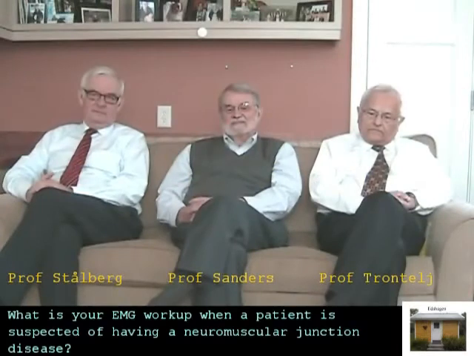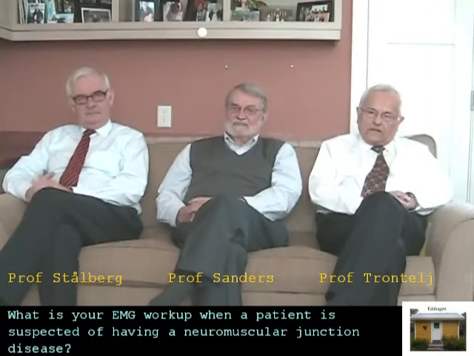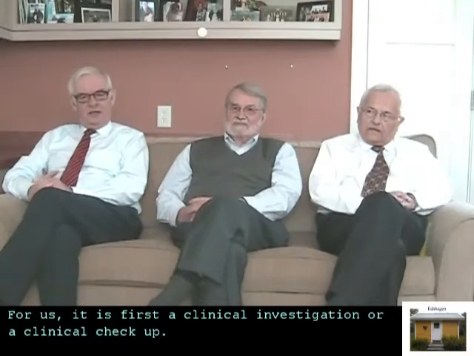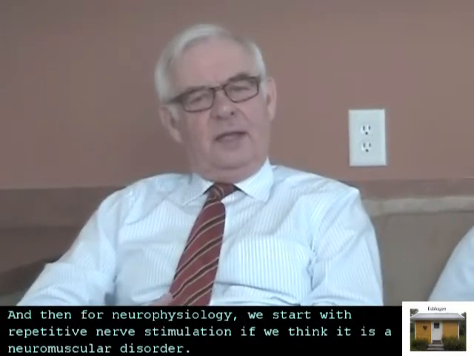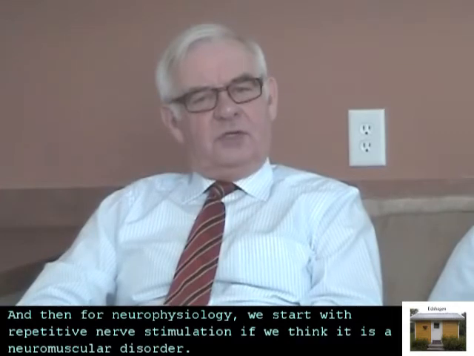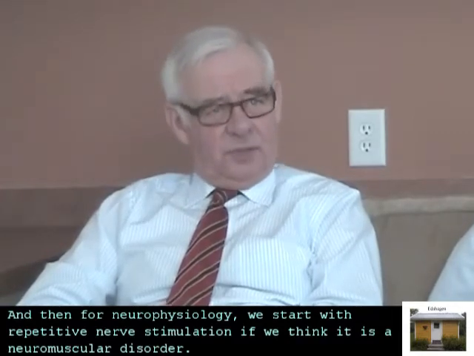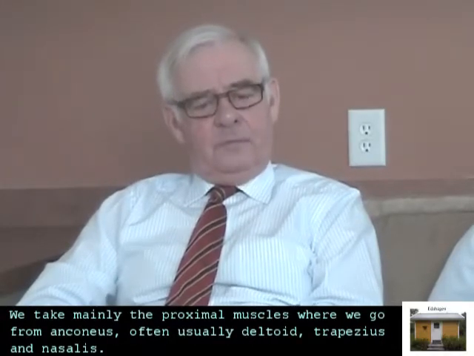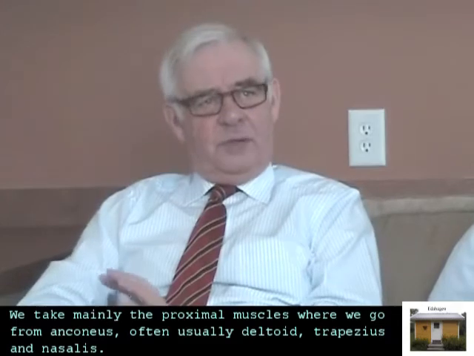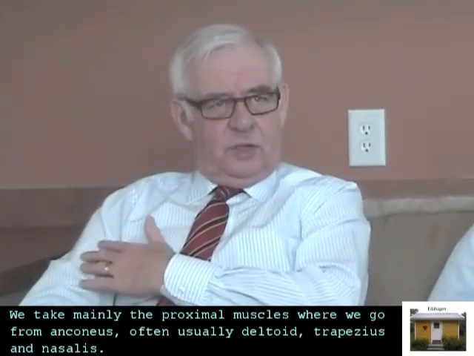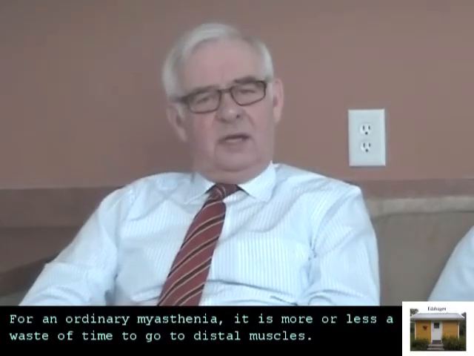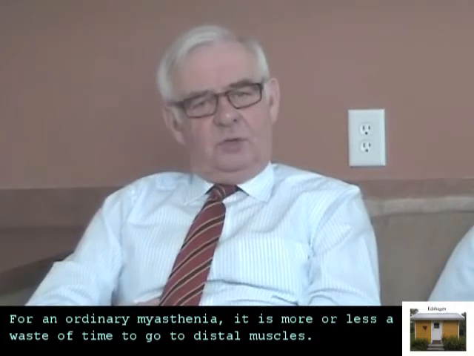What is your EMG workup when a patient is suspected of having a neuromuscular junction disease? For us, it is first a clinical checkup, and then for the neurophysiology, we start with repetitive nerve stimulation if we think it's a neuromuscular disorder. We take mainly proximal muscles, where we go from anconeus, often, usually deltoid, trapezius, and nasalis. For an ordinary myasthenia, it's more or less a waste of time to go to distal muscles.